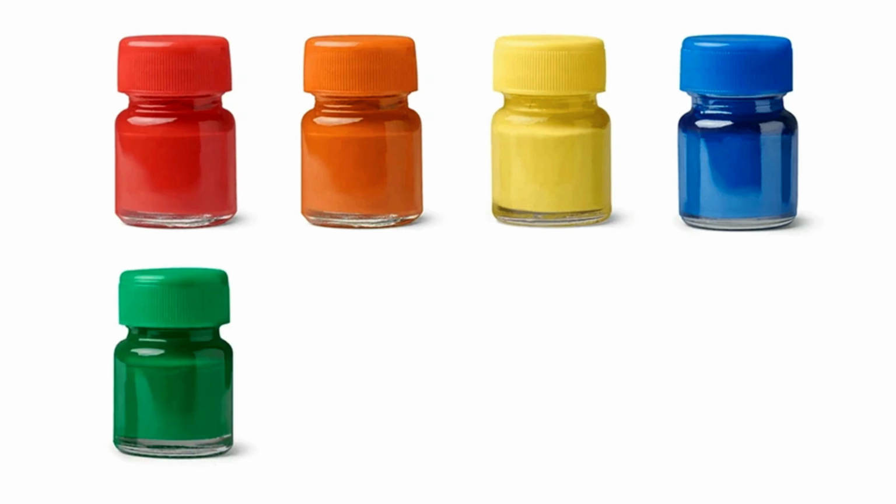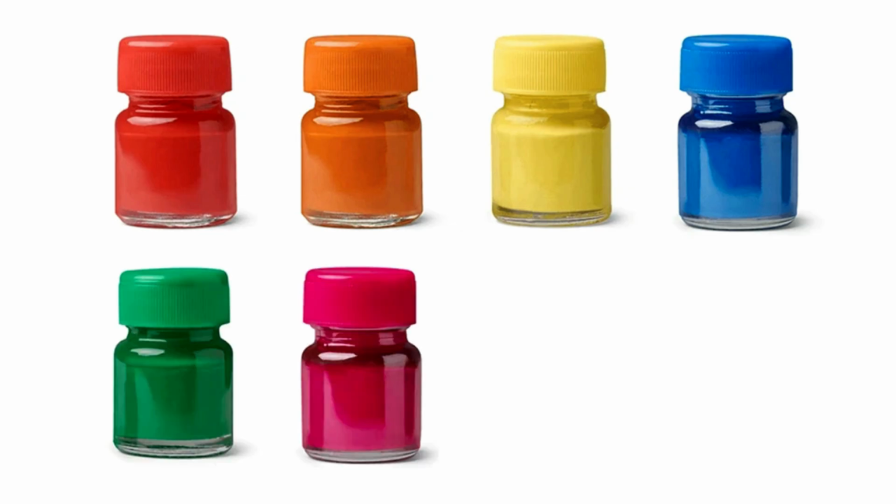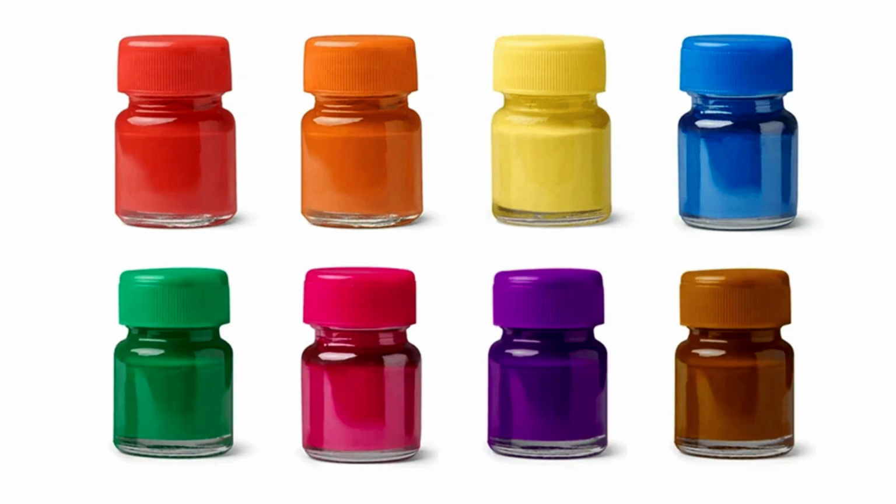10. Let's learn some color names. Red color, orange color, yellow color, blue color, green color, pink color, purple color, brown color.